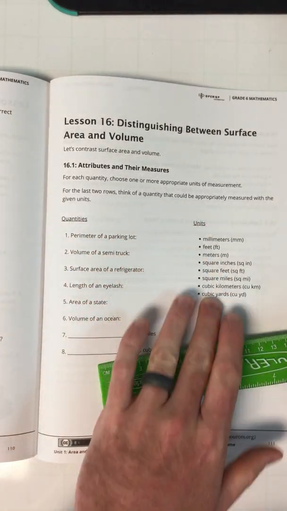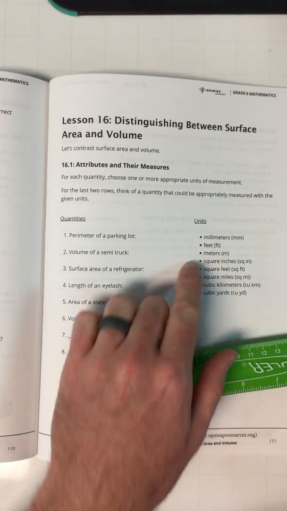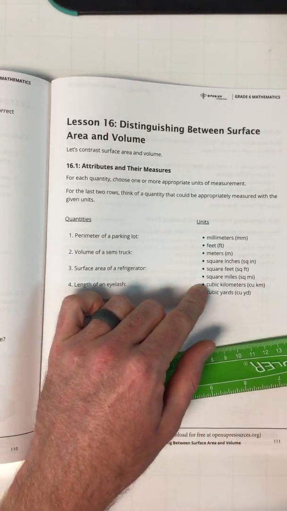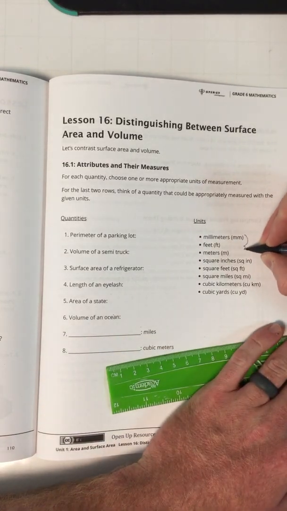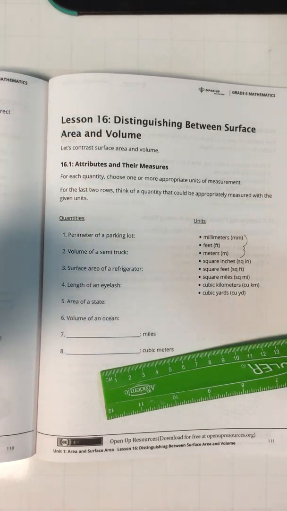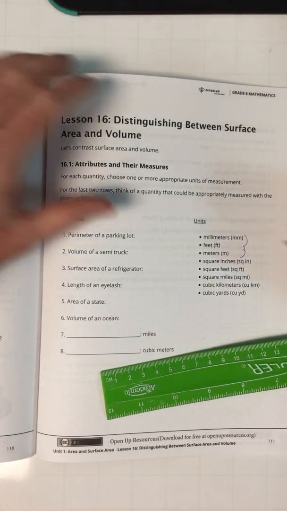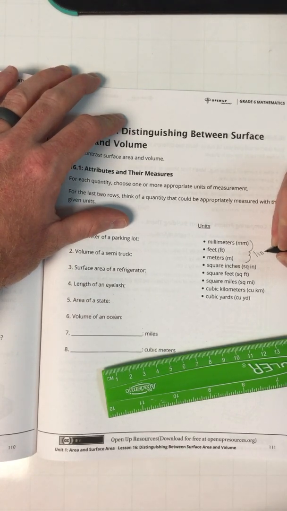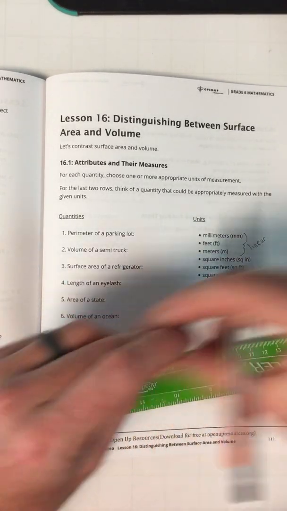So if I look at this unit list here on 16.1, I see millimeters, feet, meters, and then I see squared inches, squared feet, squared miles, cubic kilometers, cubic yards. These first three are what we use to measure a straight line. Millimeters, feet, meters, we can measure miles, inches, centimeters, lots of different things. These are all linear units of measurement. So that would be something like measuring a straight line.